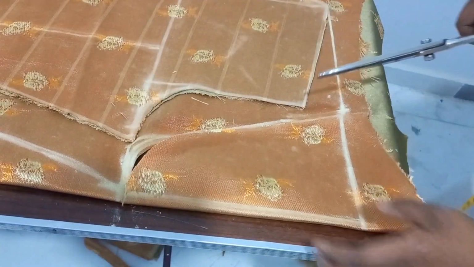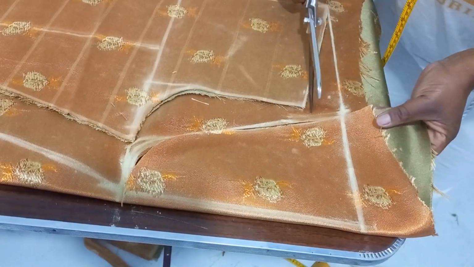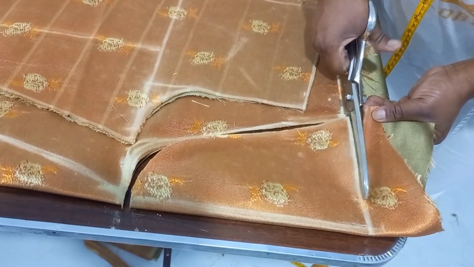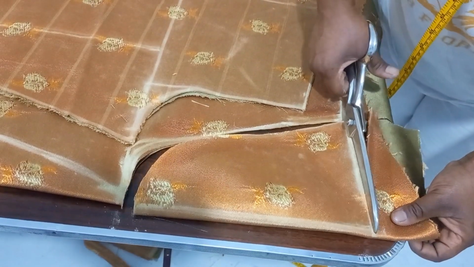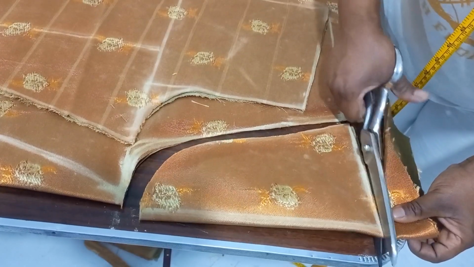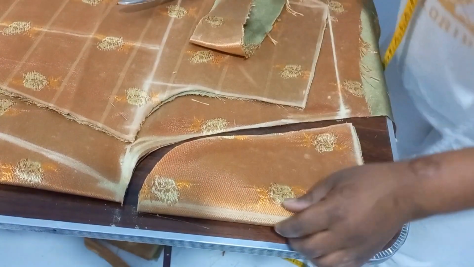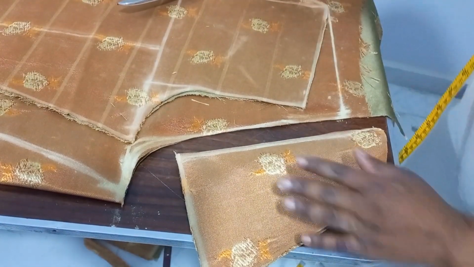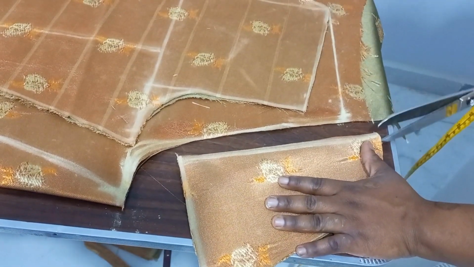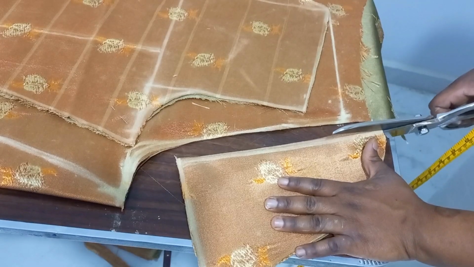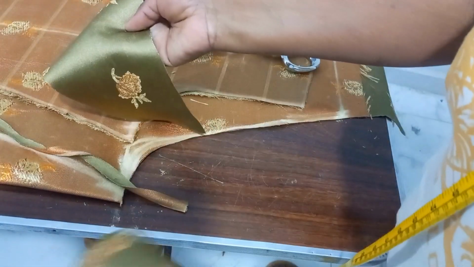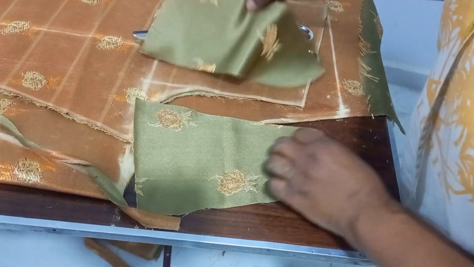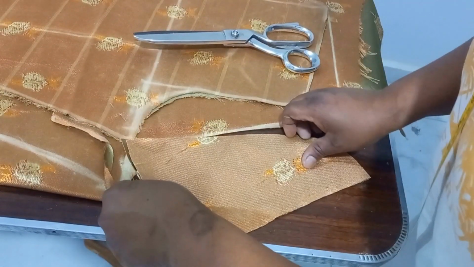Bam. Then here, just have to trim it here. That's for our pocket flap. I'll be showing you how to use it on your pockets, so you keep it very well. You'll be needing it for your pockets, one for your right pocket, one for your left. You can see. That's just what I did.